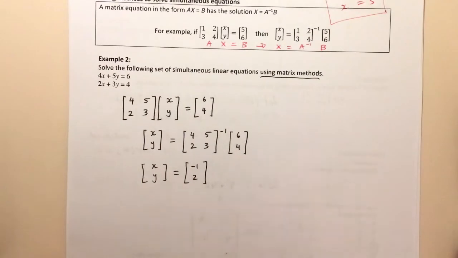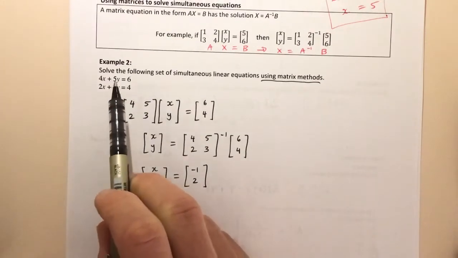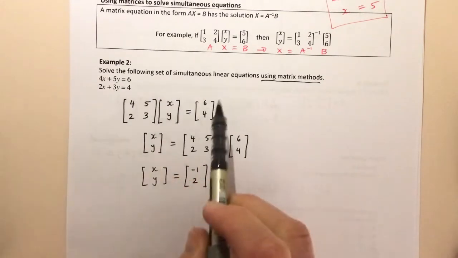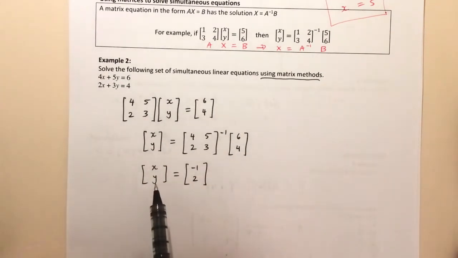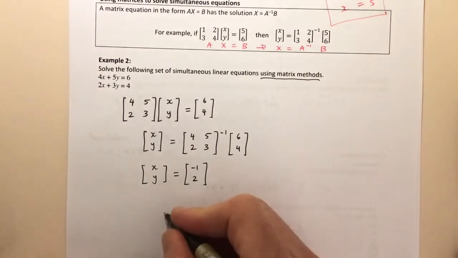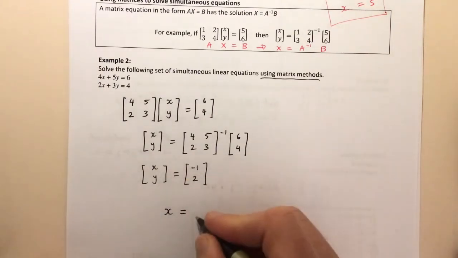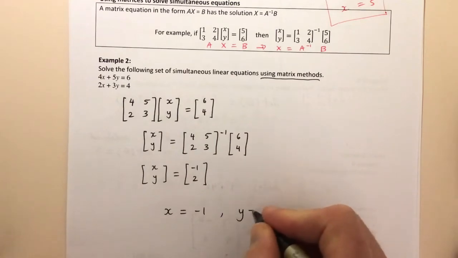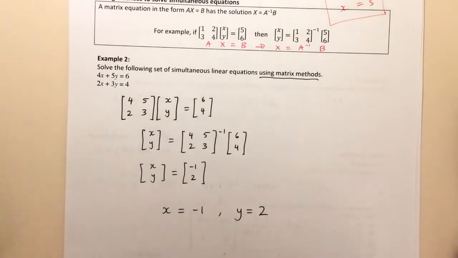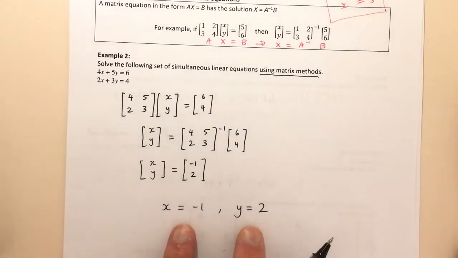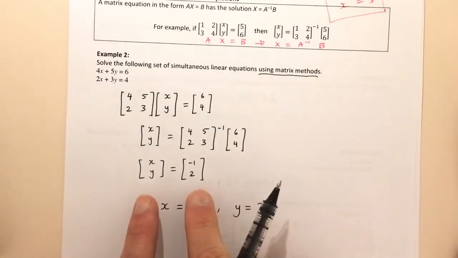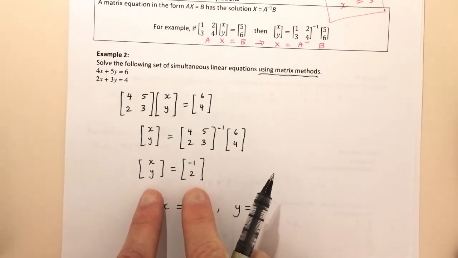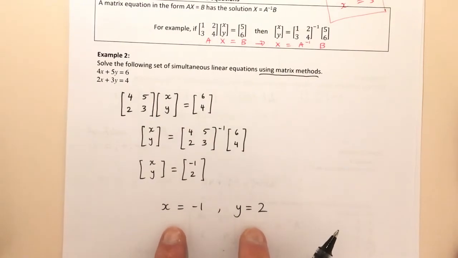Right, now we're not quite done. Don't fall into this trap, because the question was saying to solve the set of simultaneous linear equations, and the solution is x equals this number, y equals this number. So you actually have to take this answer and say that the x number is negative 1, and the y value, or the y number that solves the equation, is 2. It seems dumb, but you do have to do that step, otherwise you're going to lose a mark. Okay, so take your answer to the question basically, don't leave the results in the matrices, always put your answer to the question at the end.